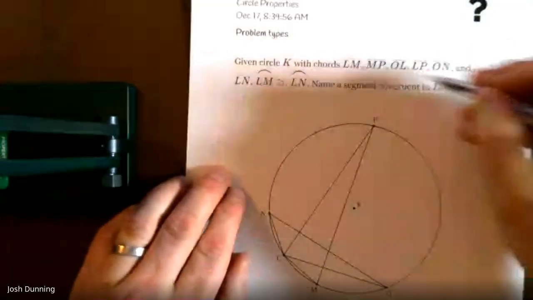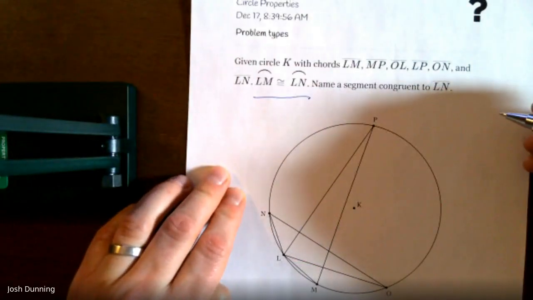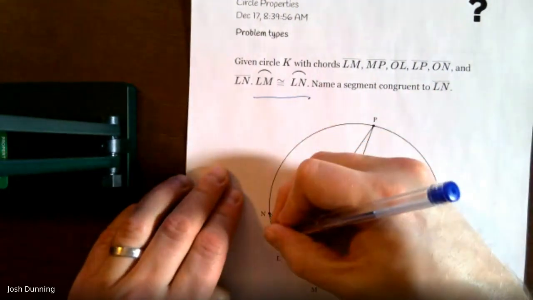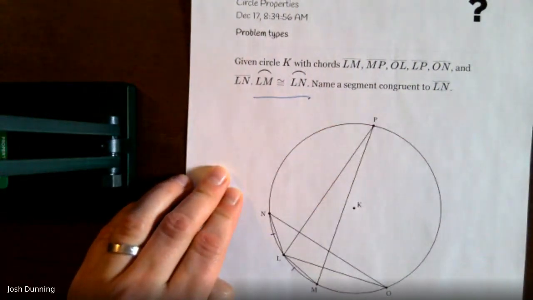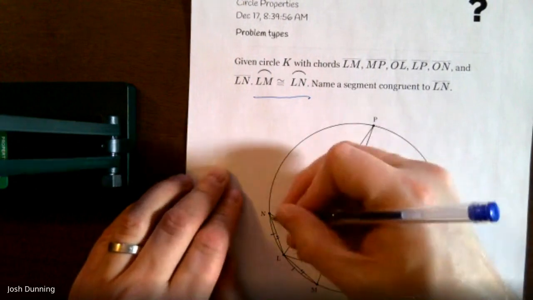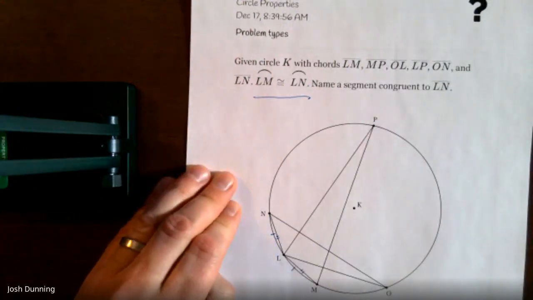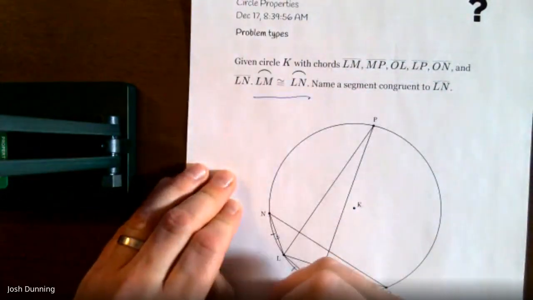Again, they just describe the drawing. Here it says arc LM is congruent to arc LN. So that arc and that arc. Now, this is the rule from the problem before. Equal arcs are cut out by equal chords. So those two little lines there, almost on top of the arcs, are congruent as well. So congruent to LN, LM.